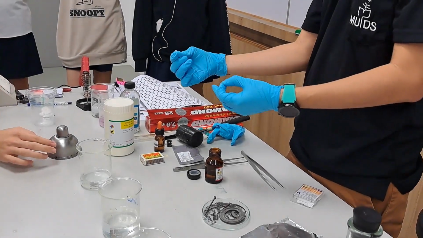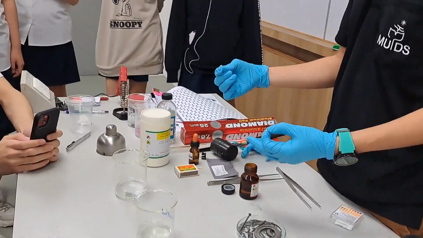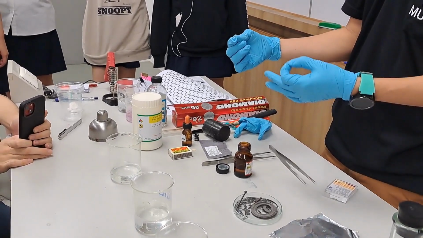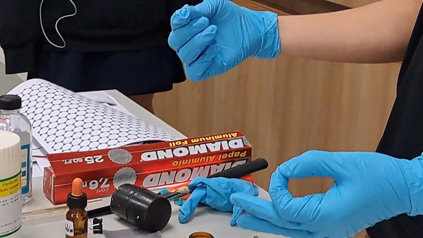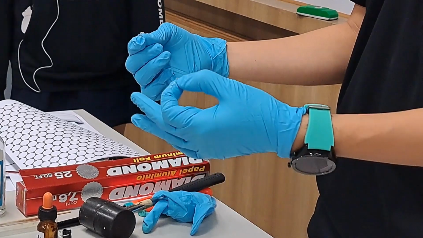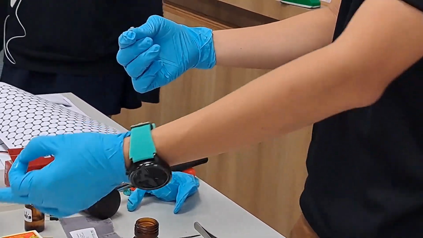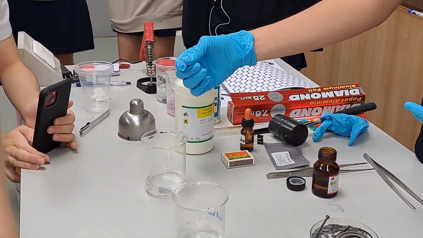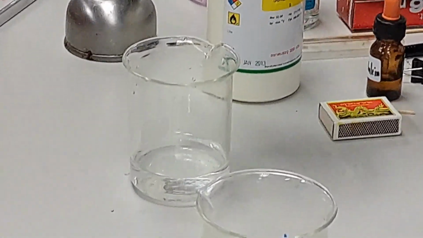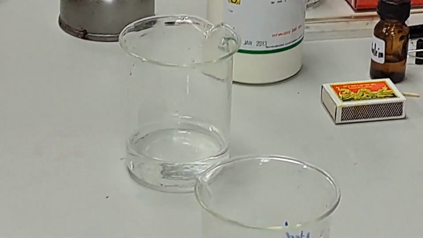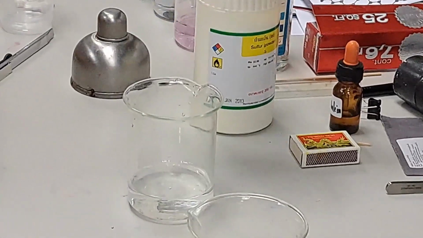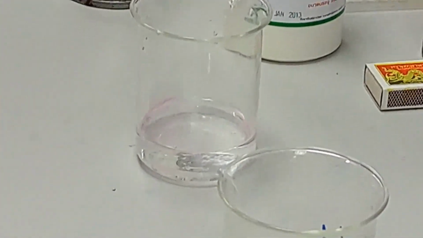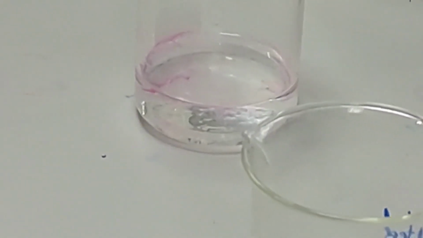Phenolphthalein is an indicator for base. If the solution is base, it turns pink. If it is acid or neutral, it is clear, like tap water. Count down first. 3, 2, 1, go. Oh, not dropping inside. 3, 2, 1, go. So it runs on top of the water surface.